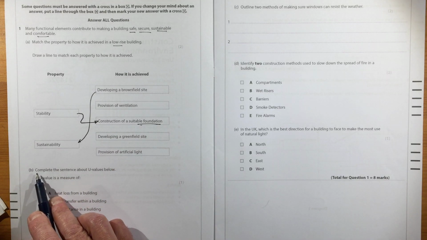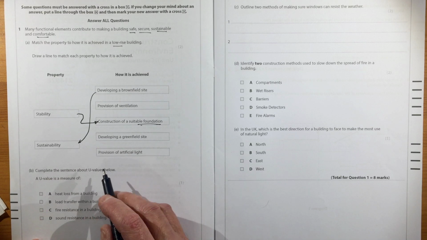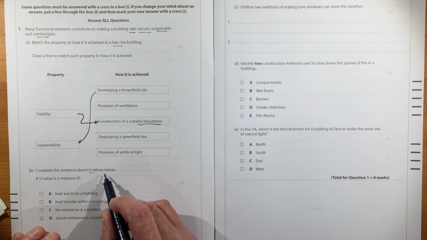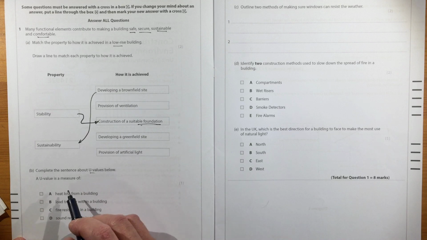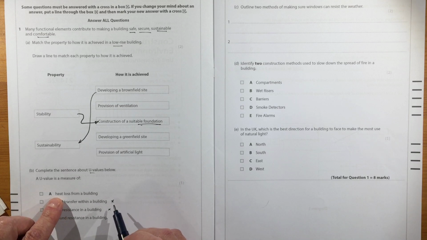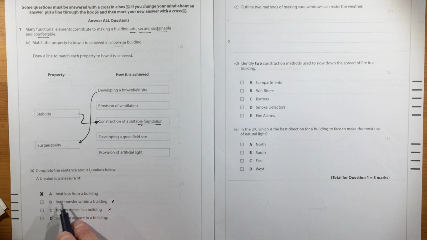Okay, B of part 1. Complete the sentence about U values. A U value is a measure or value of the heat transfer or loss through a building material or any material. Okay, and it's a value of heat loss. Okay, let's have a look. Oh well, here we go. It's not to do with load, not that one. It's not to do with fire resistance, although they may actually have a connection with fire resistance in some way, and sound resistance, but it's all to do with heat loss. That's what it's all about. Okay, it's a measure of heat loss from a building.